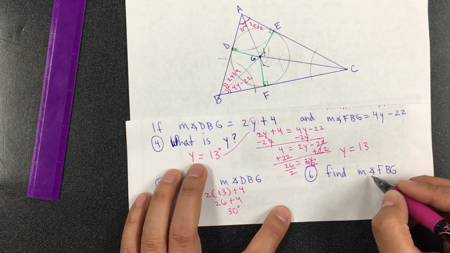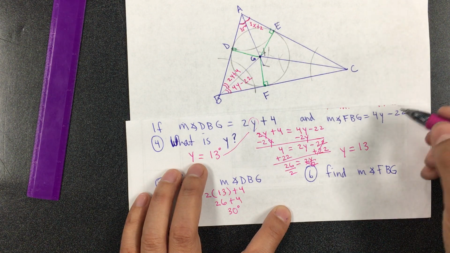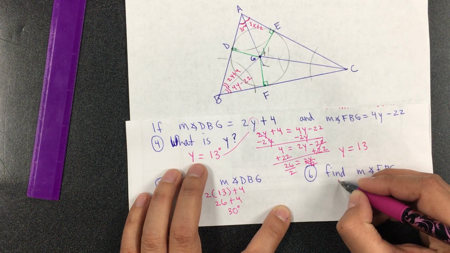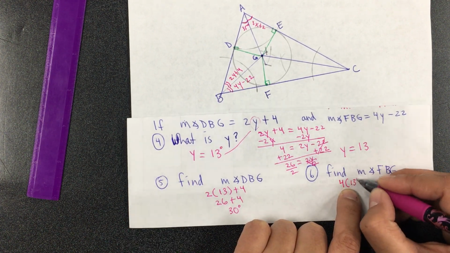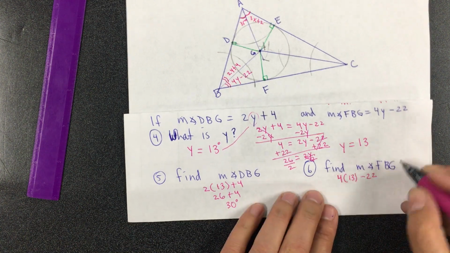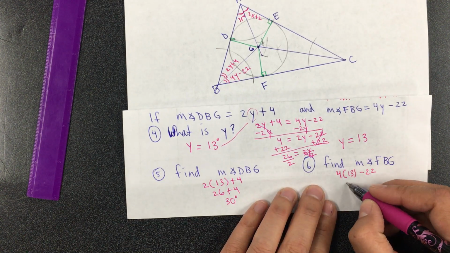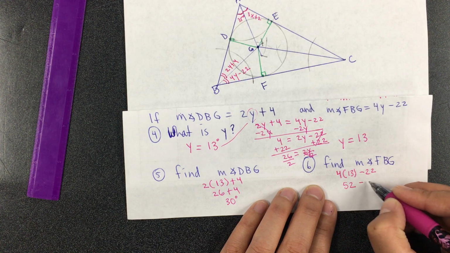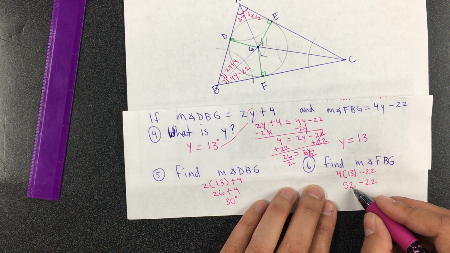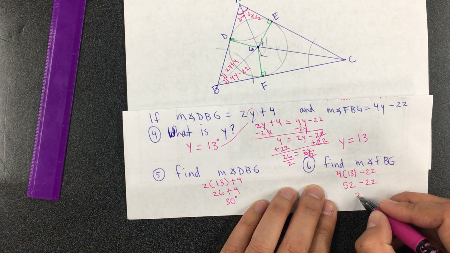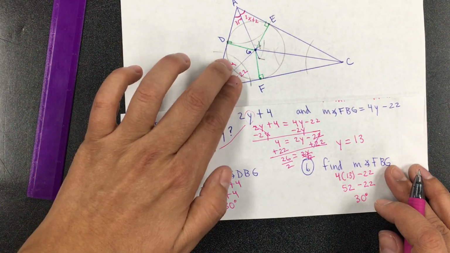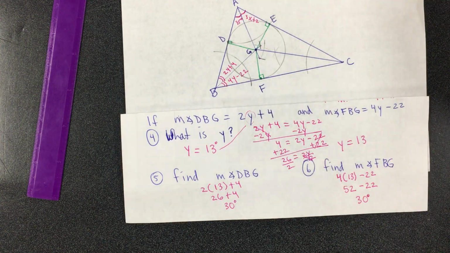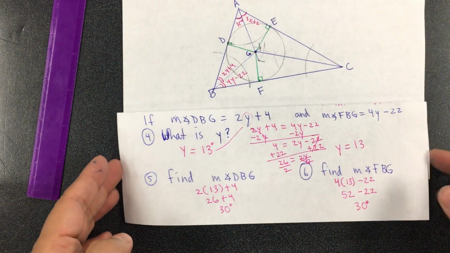Then it says find measurement of angle FBG. FBG is this other expression. So it's 4 times y, but we already know that y is 13, minus 22. 4 times 13 gives me 52 minus 22, and 52 take away 22 gives me 30. Yay! So this is 30, this is 30, so that means that it's correct. Okay? Okay, let's do some more examples.